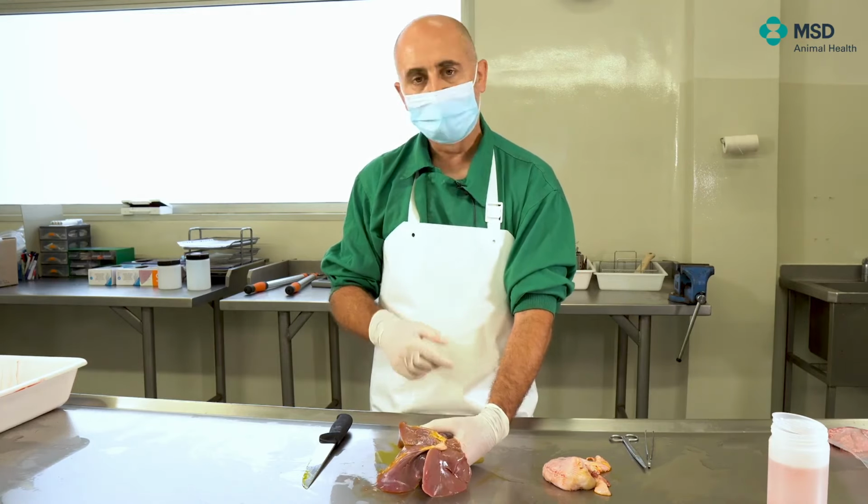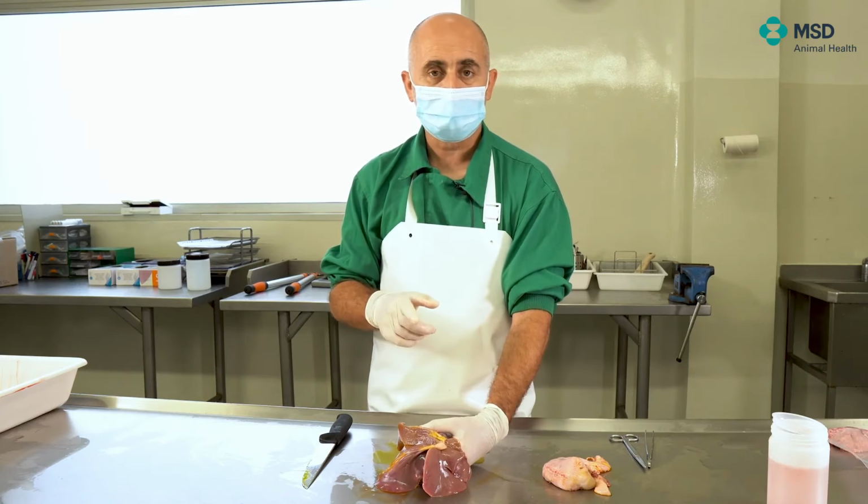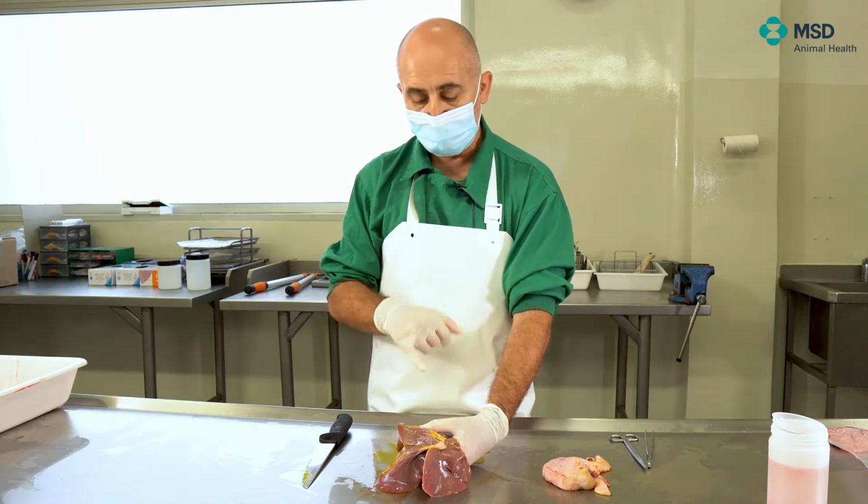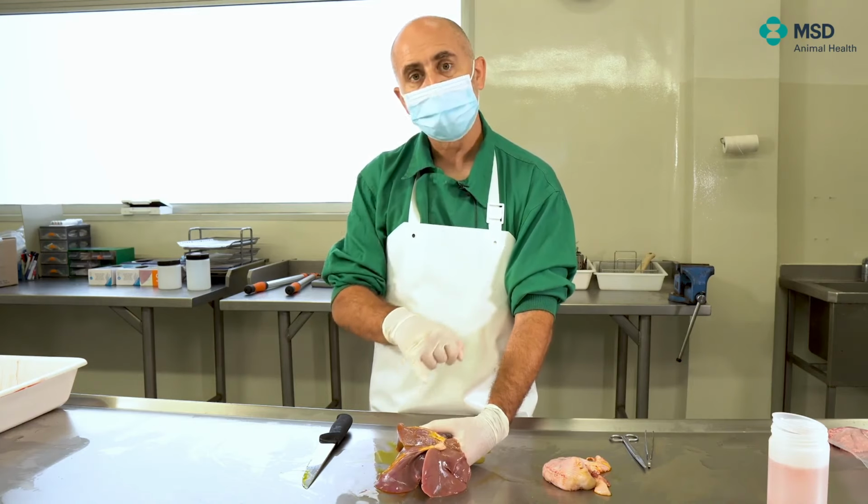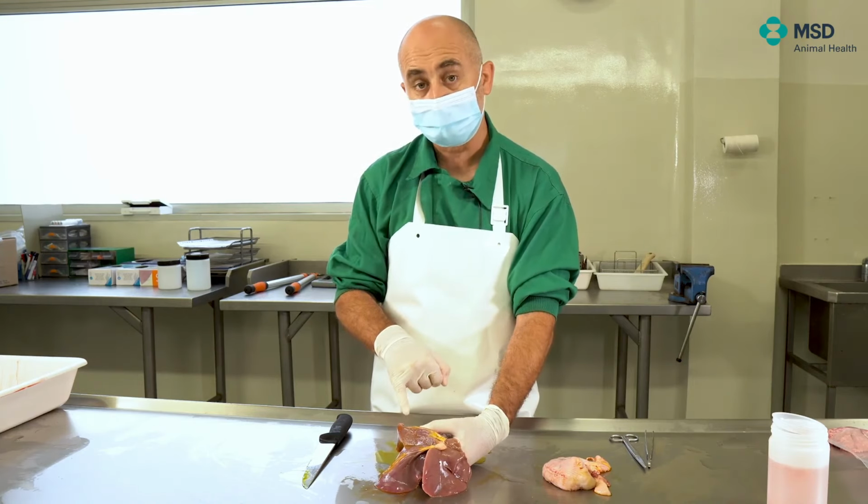However, you must remember that, for example, in African swine fever, hemorrhages in the gallbladder are quite typical as well, and also a severe edema of the gallbladder wall.